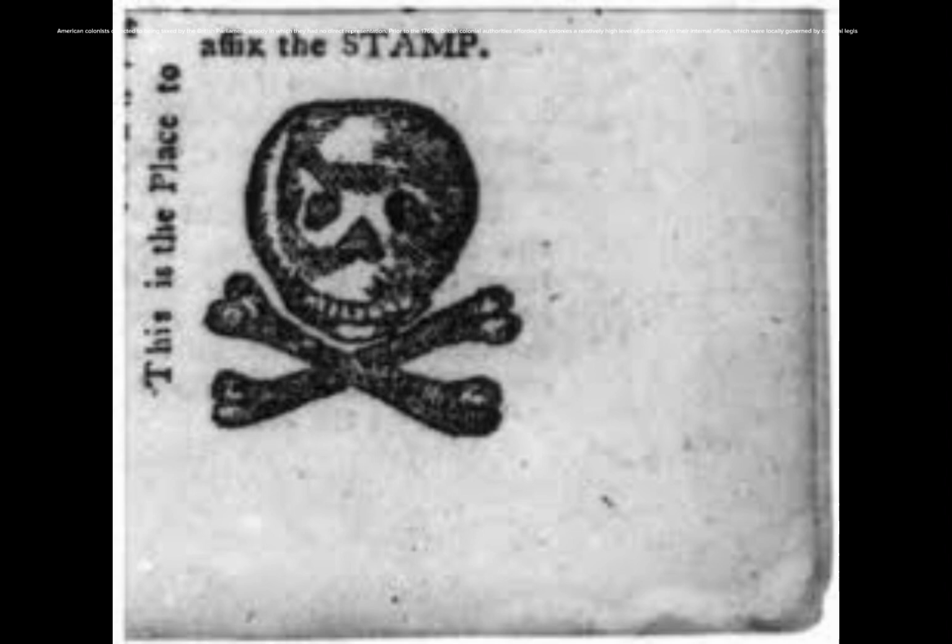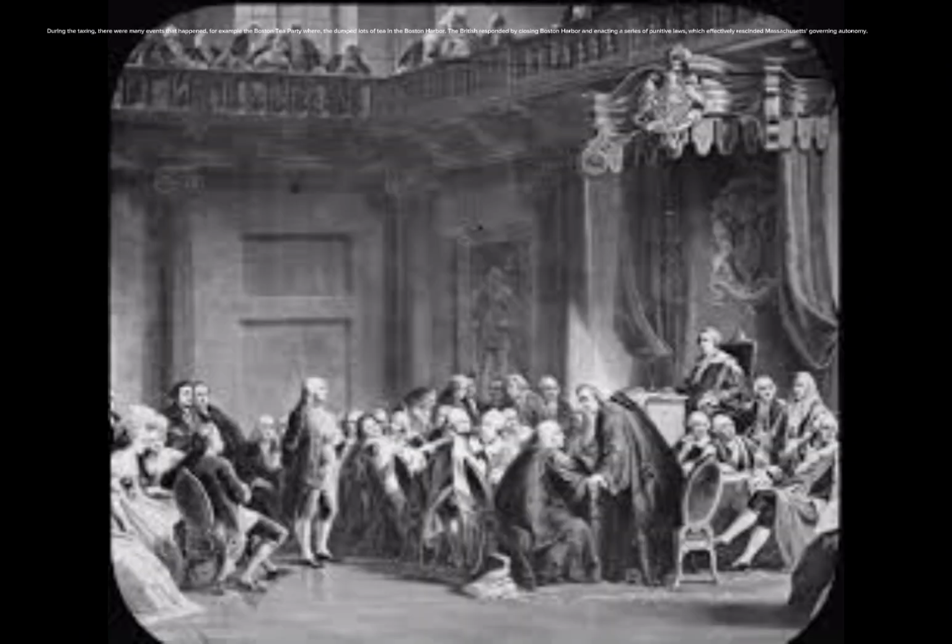Prior to the 1760s, British colonial authorities afforded the colonies a relatively high level of autonomy in their internal affairs, which were locally governed by colonial legislatures. During the taxing, there were many events that happened. For example, the Boston Tea Party dumped lots of tea in Boston Harbor.